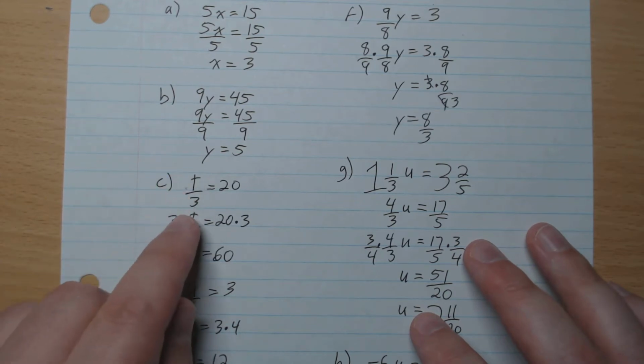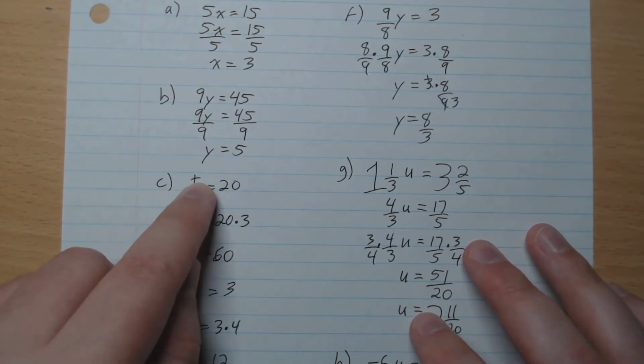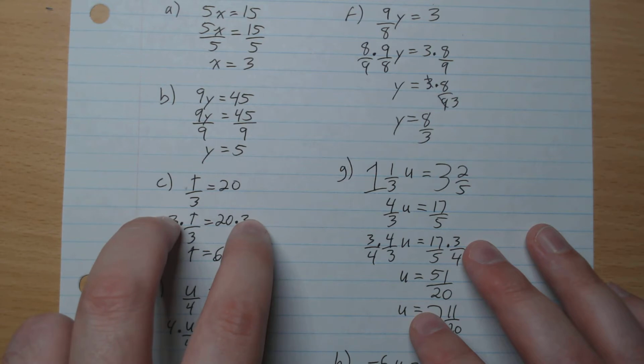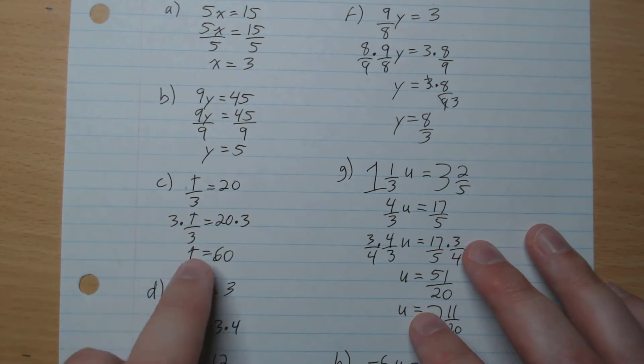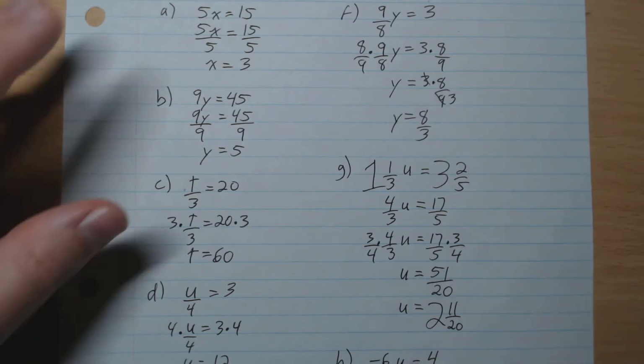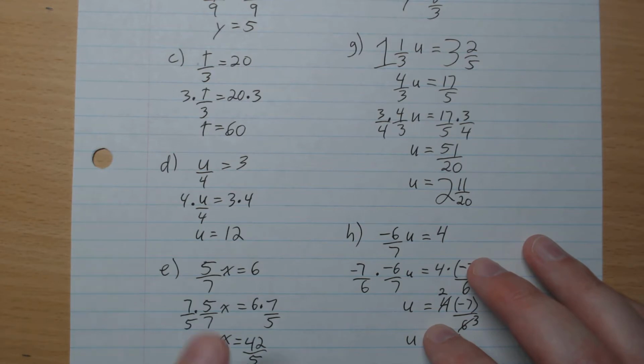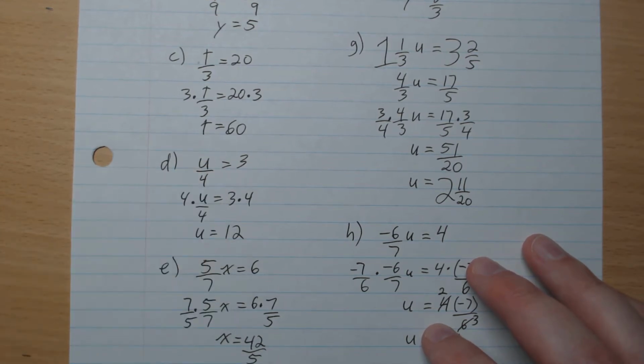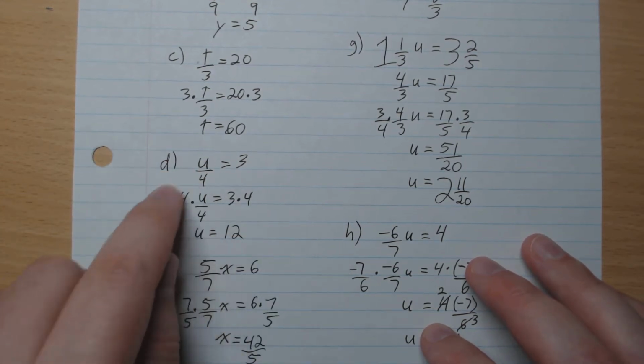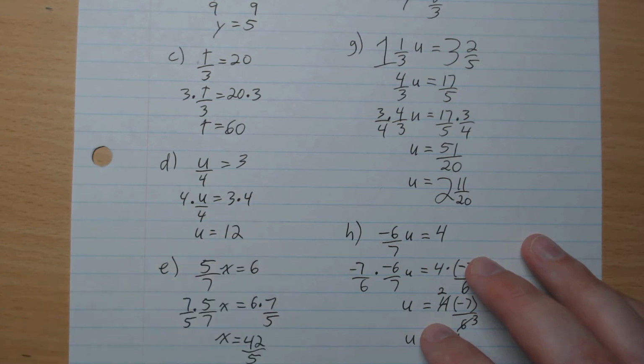C, t over 3 equals 20. Opposite of divide by 3 is times, so we go times 3 on both sides, bang bang. T equals 20 times 3, which is 60. D, u over 4 equals 3. The opposite of over 4 is times 4, so we go times 4 on both sides. This cancels out. U equals 12.